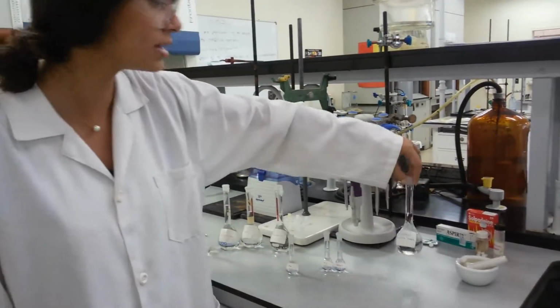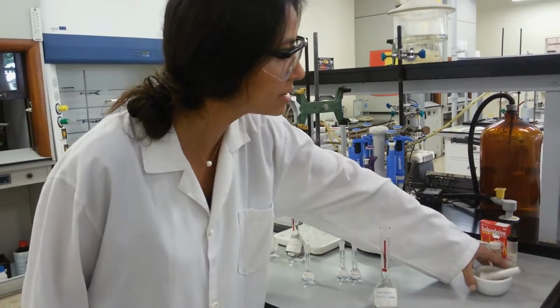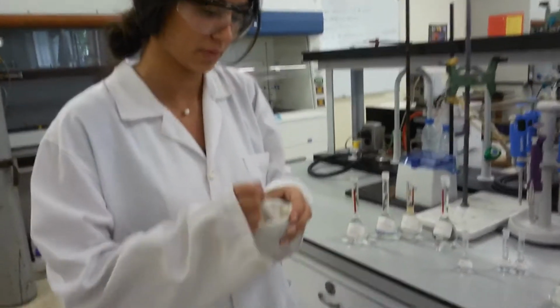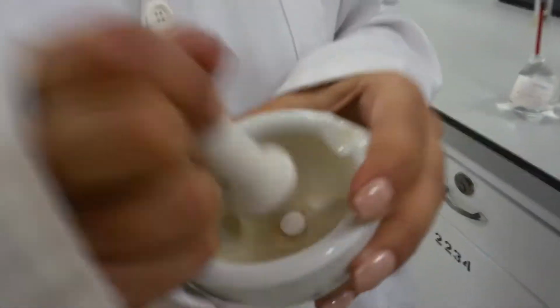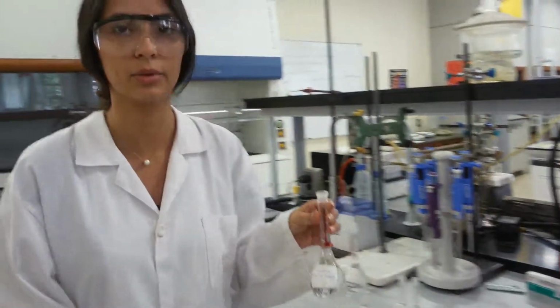Finally, we will prepare the Solpadeine and aspirin solutions by blending the tablets and mixing them with ethanol and water up to the line mark.